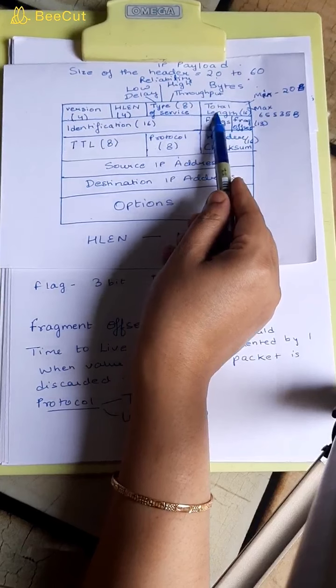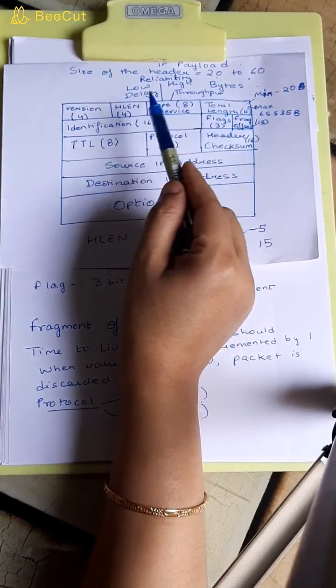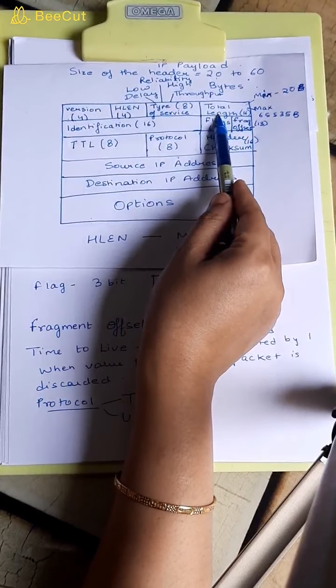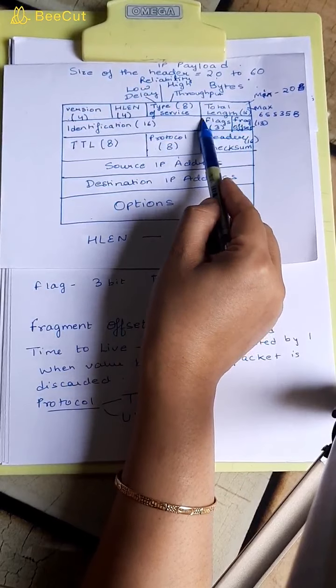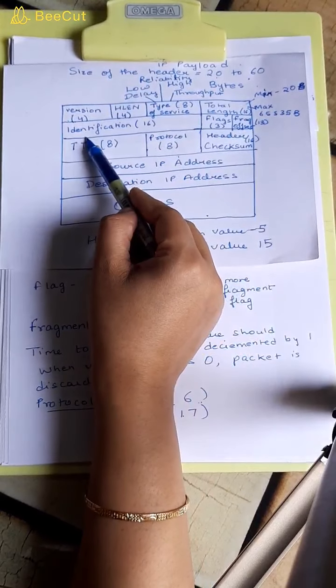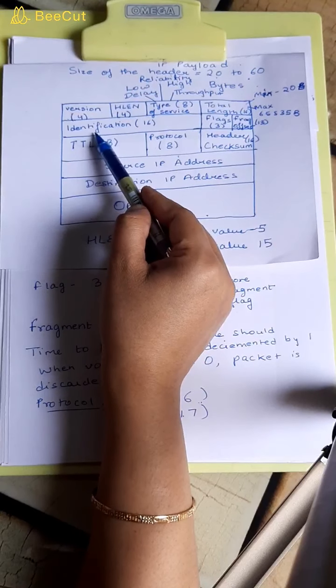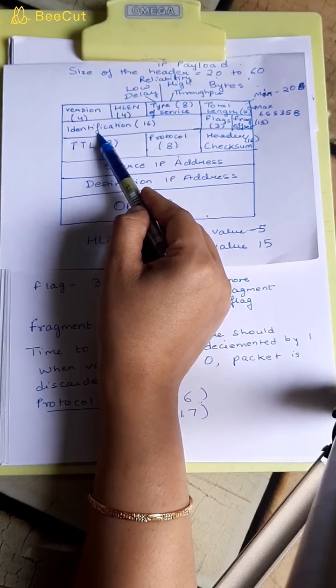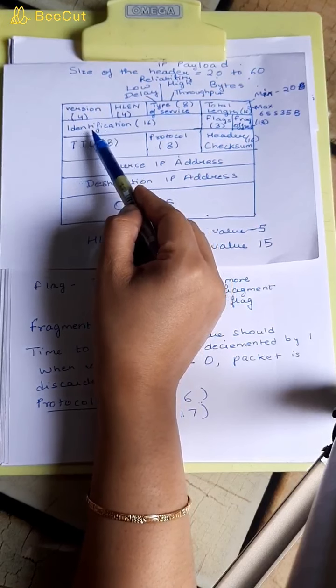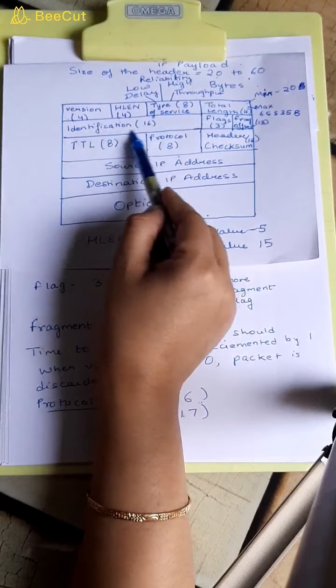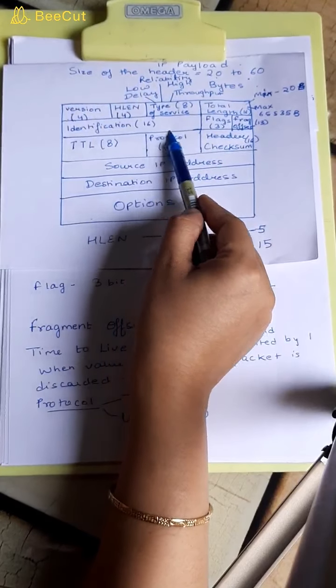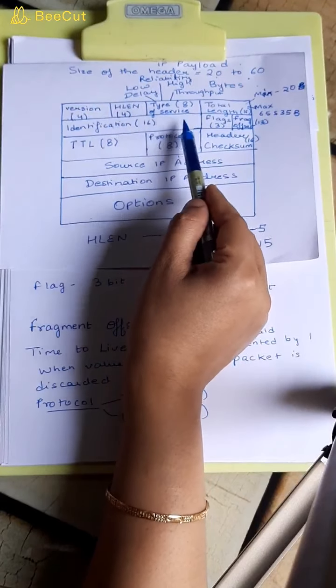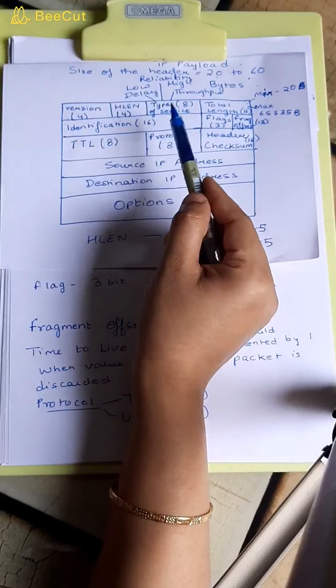Then what is the total length? Total length means the length of the header plus the length of the payload. Then the next field is identification. If your packet is fragmented, then all the fragments should contain the same identification number, so that we can identify which fragment belongs to which packet.